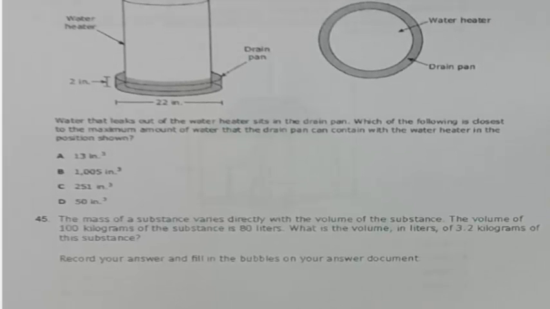45. The mass of a substance varies directly with the volume of the substance. The volume of 100 kilograms of the substance is 80 liters. What is the volume in liters of 3.2 kilograms of this substance? Record your answer and fill in the bubbles on your answer document.